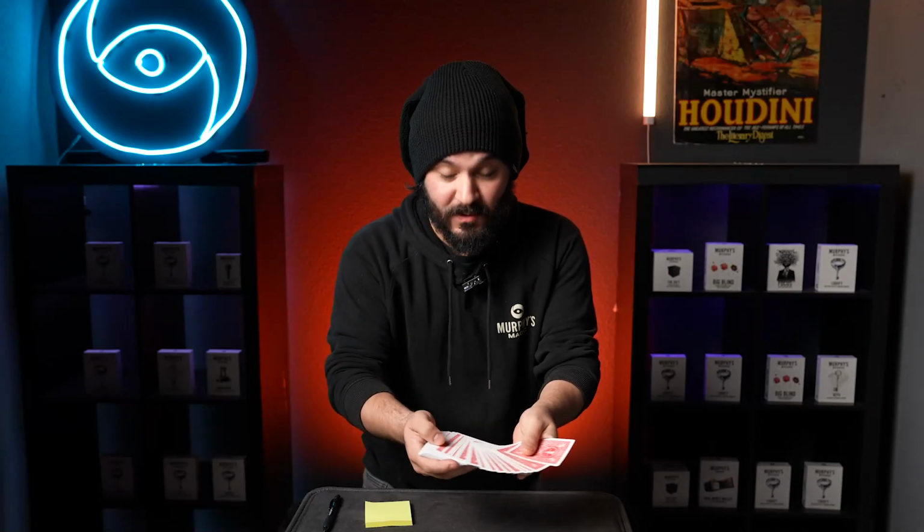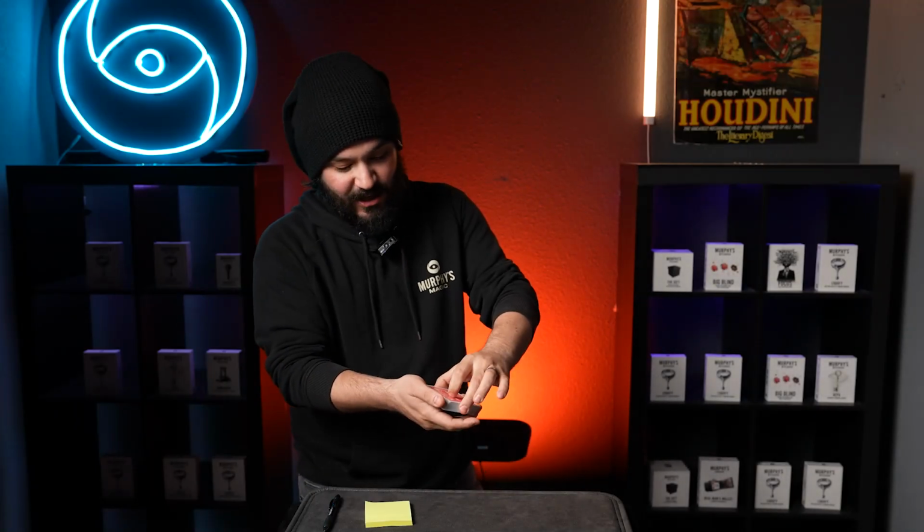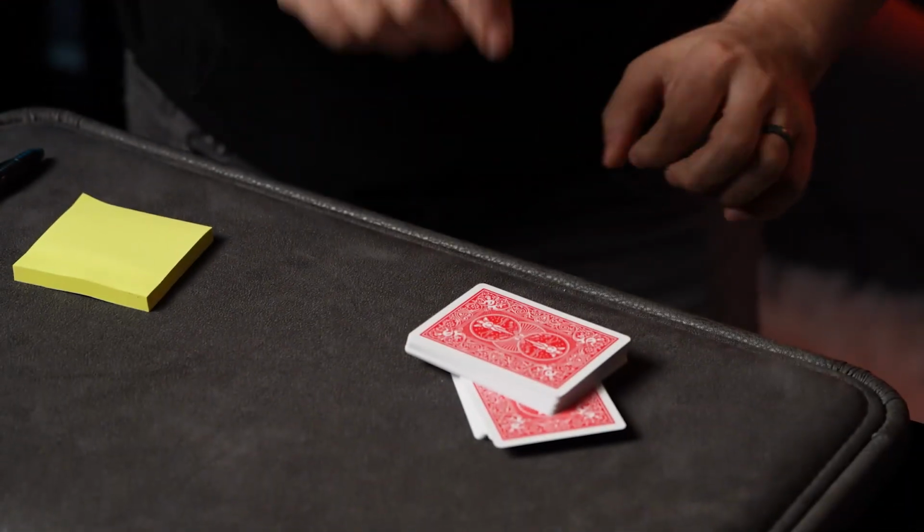I don't really have a spectator here to take a card at the moment. But let's say they cut anywhere they want, right there, and we mark where they cut.